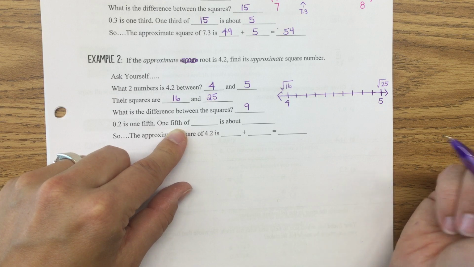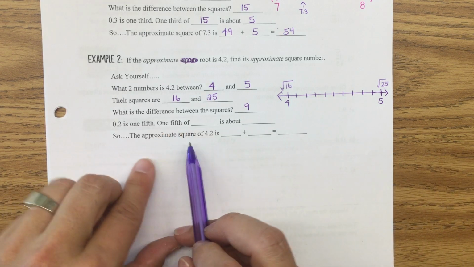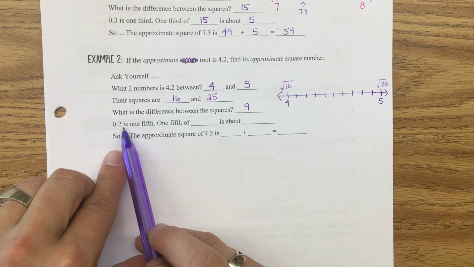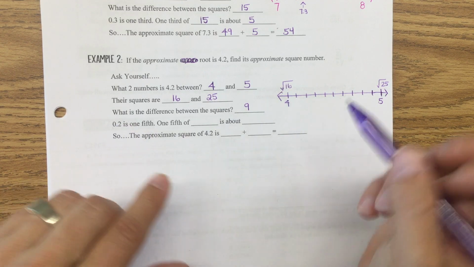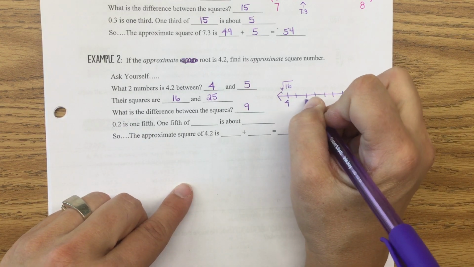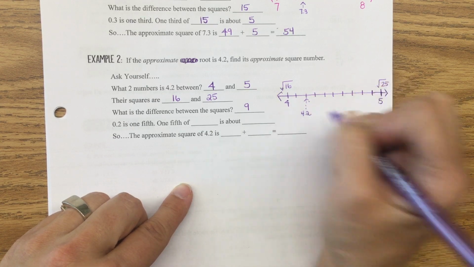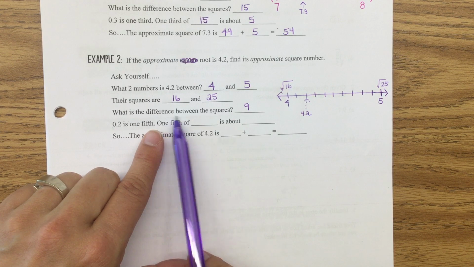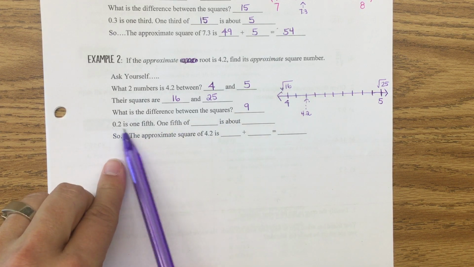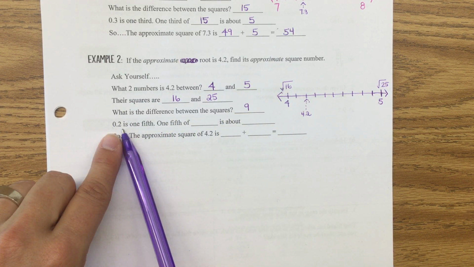Okay, so if I look here, 0.2, so we're looking at roughly here. So 0.2 is about 1/5, right?